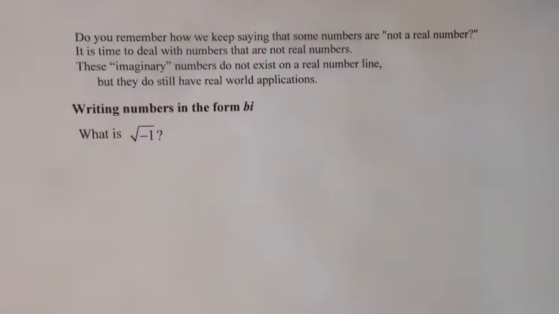You've probably heard someone refer to something as being not a real number, and you've probably even written that down as an answer to a problem yourself. In this section, we're going to deal with these non-real numbers. These are imaginary numbers that don't exist on a real number line, but it turns out that they do actually have some very important real-world applications.